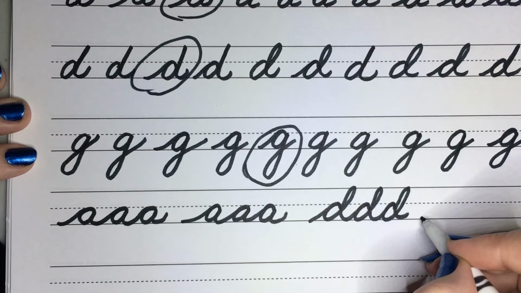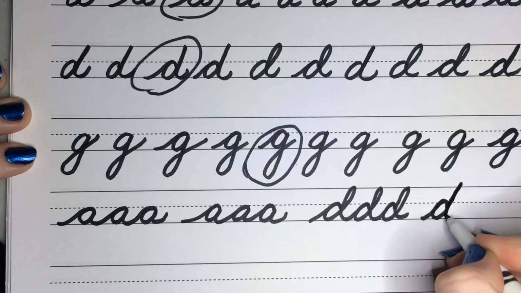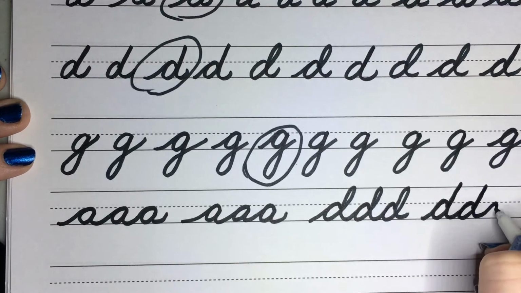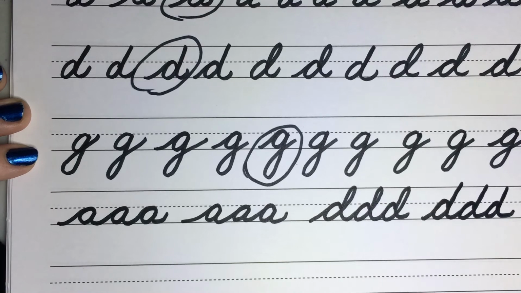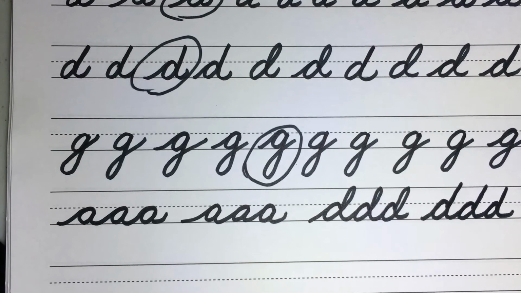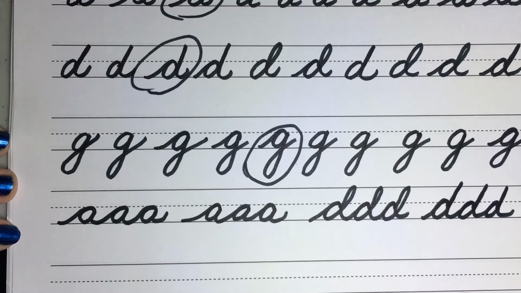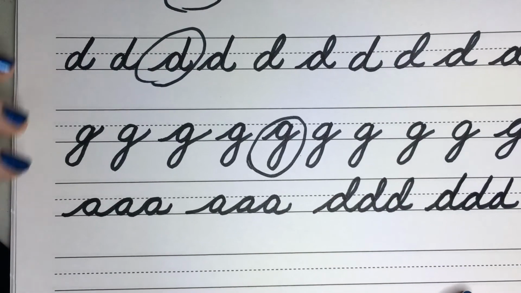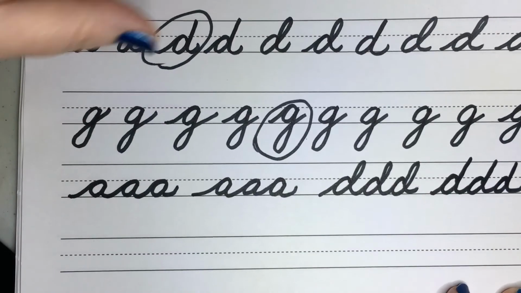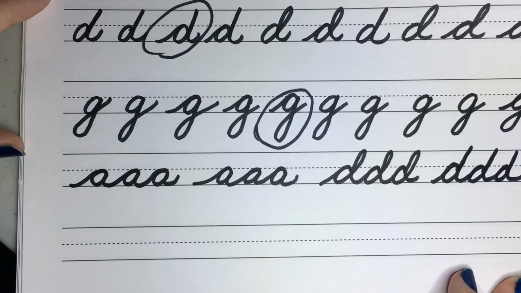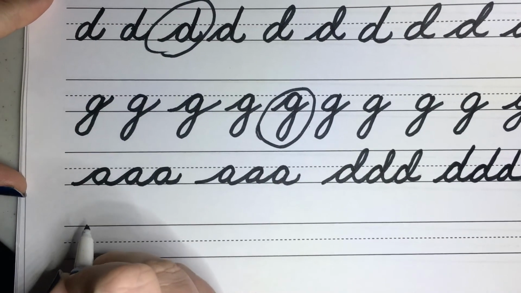I'll do the straight method. Now some connected G's down here.